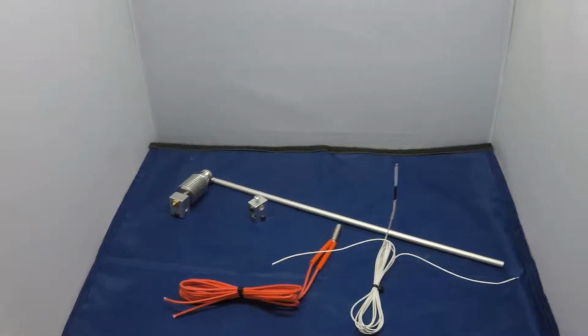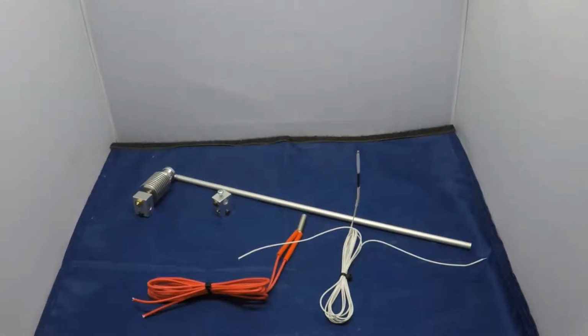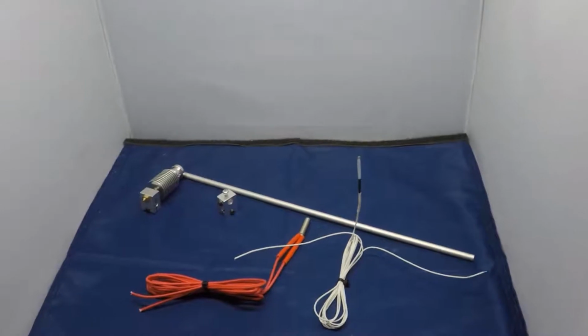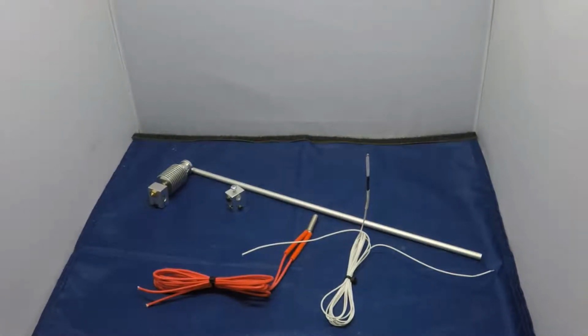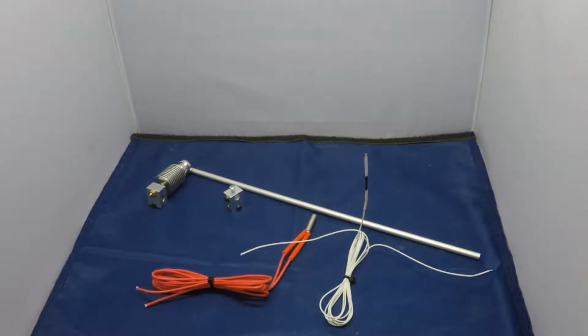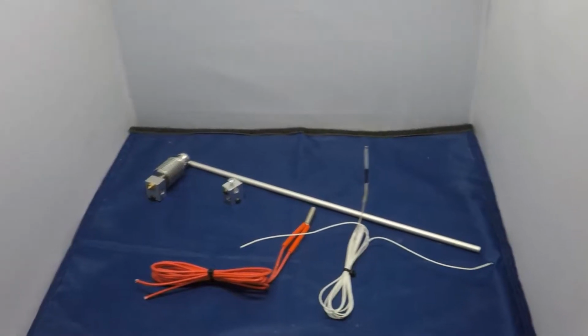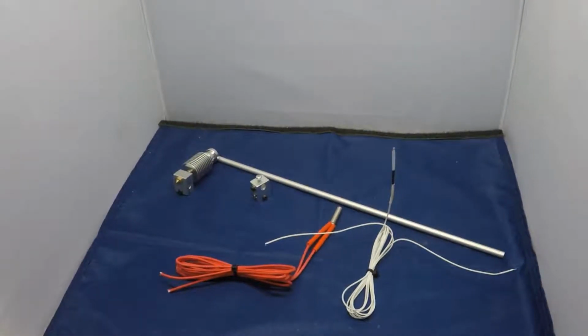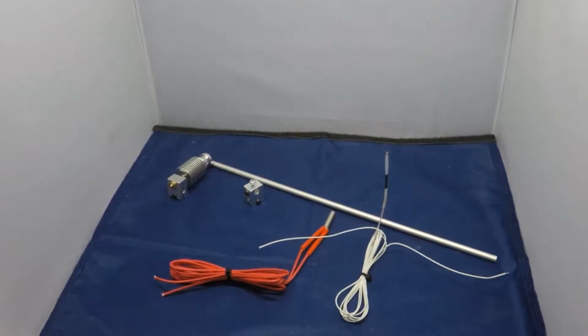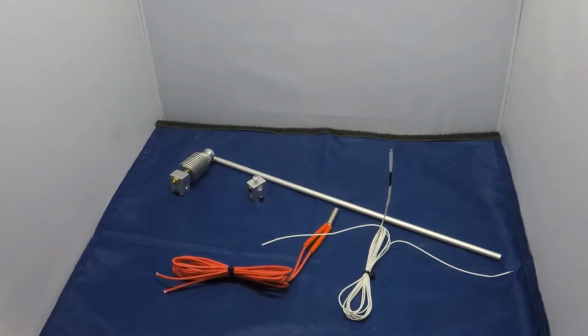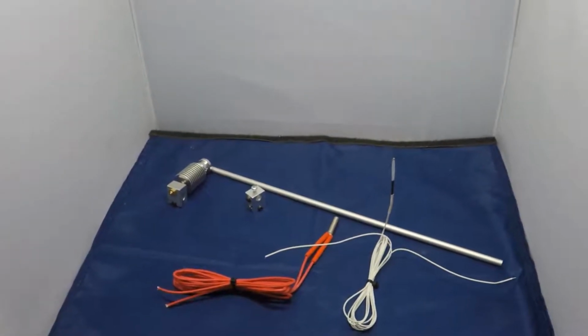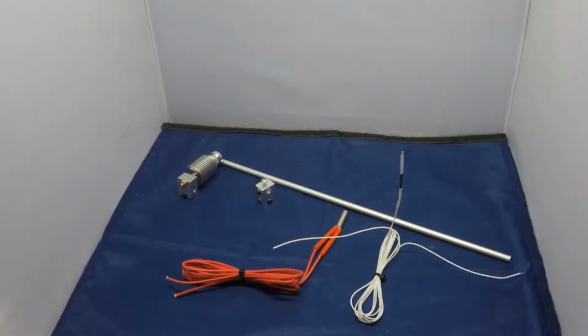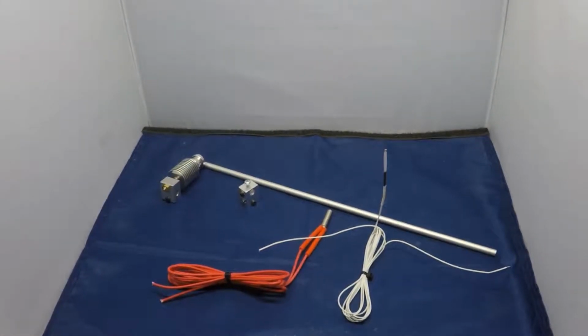Let's see. Lots of fiddling. Oh, this doesn't make sense. Why is it not working? Oh, well, I suppose we'll have to try that then.